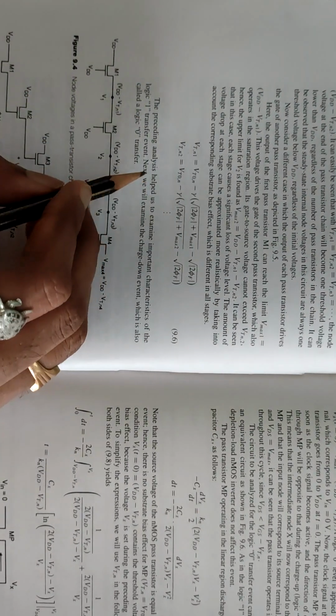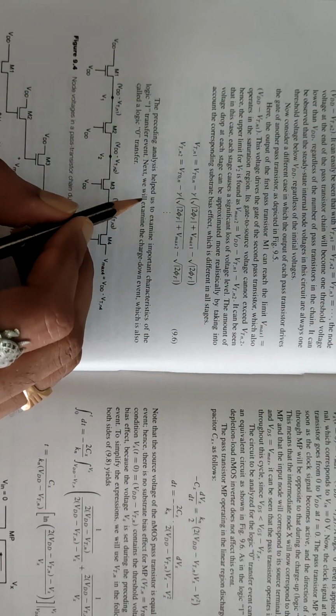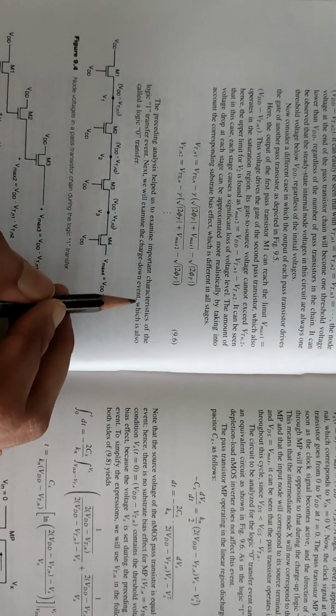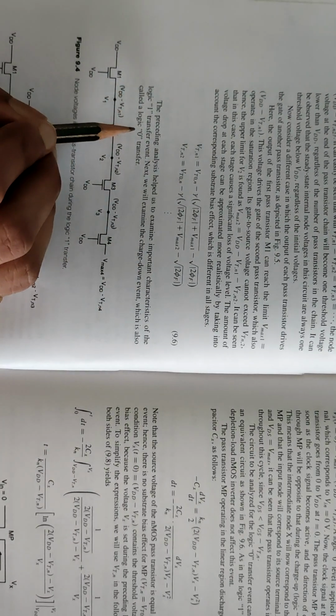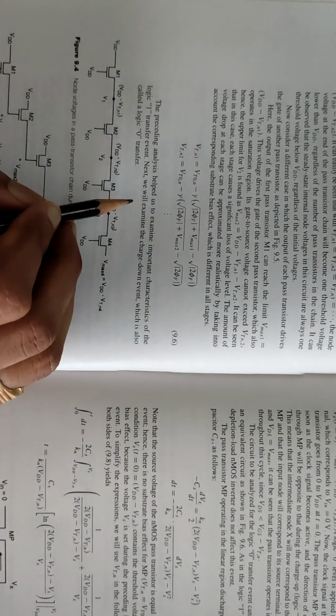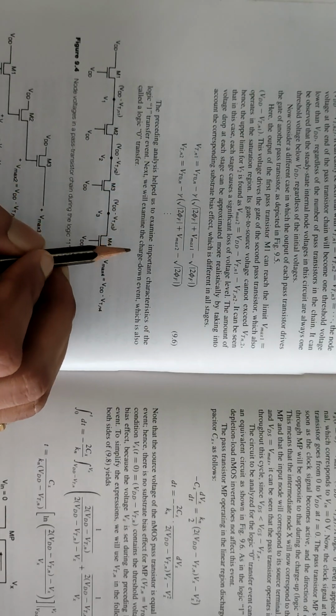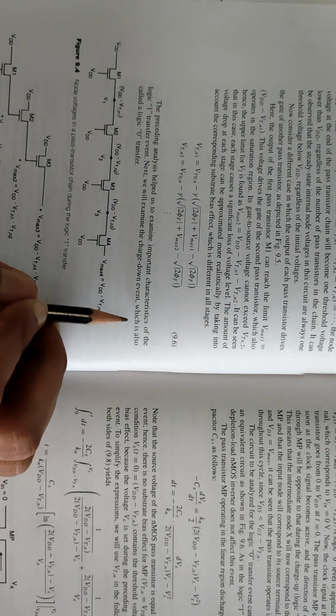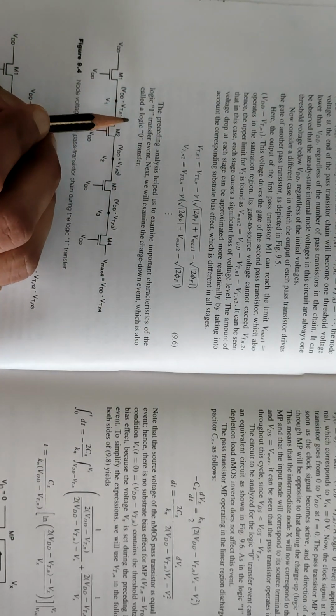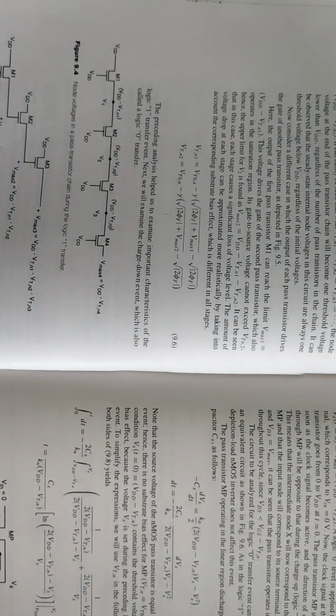The preceding analysis helped us to examine important characteristics of the logic 1 transfer event, which we will follow by examining the charge down event, which is also called a logic 0 transfer.